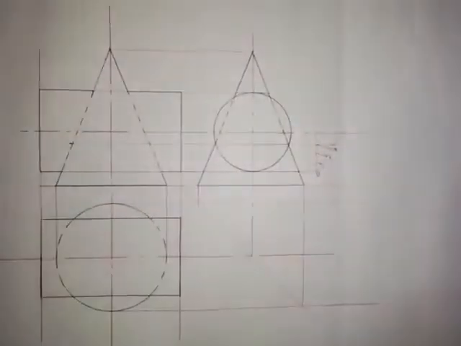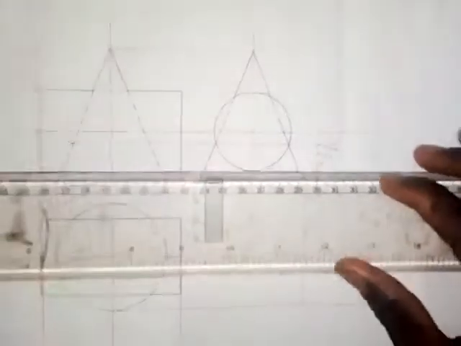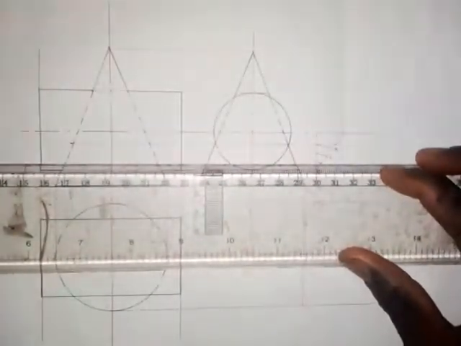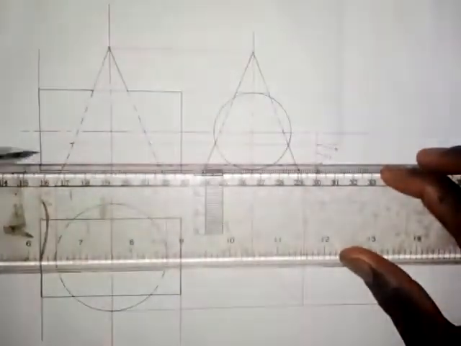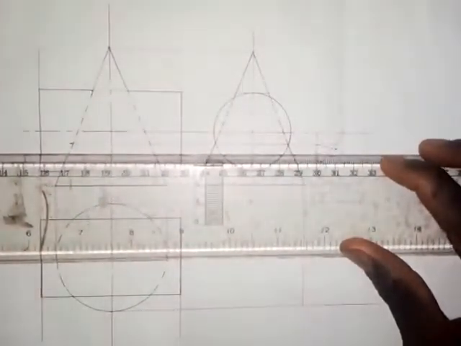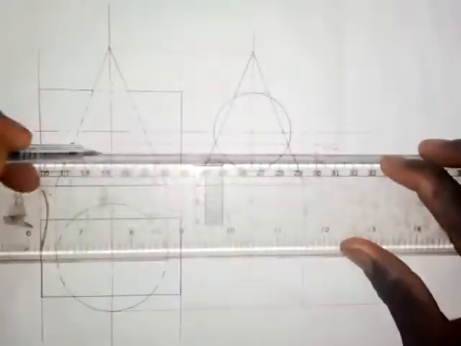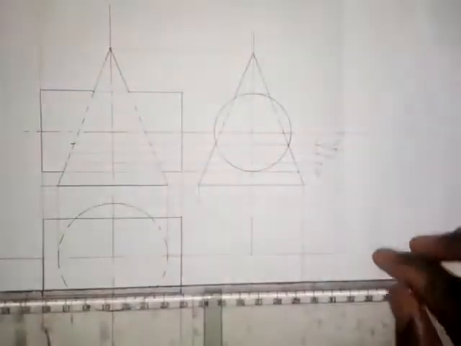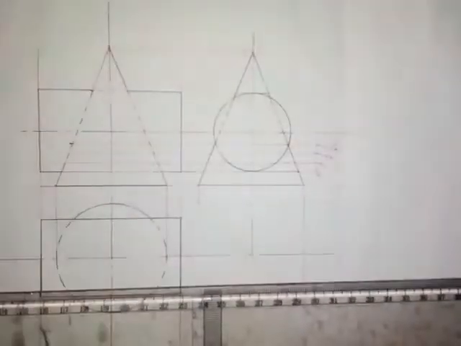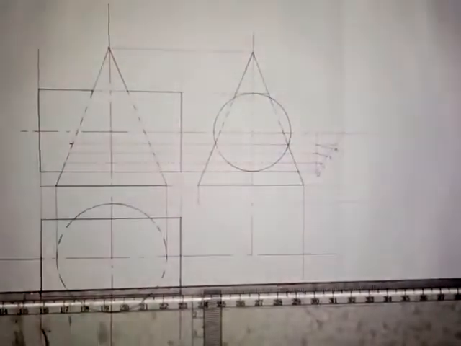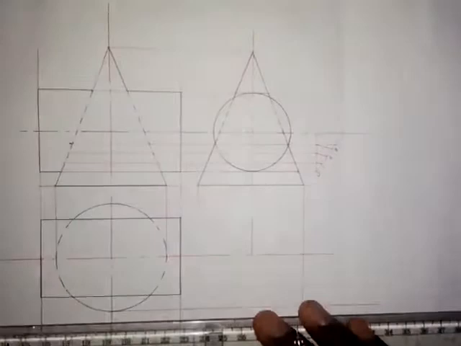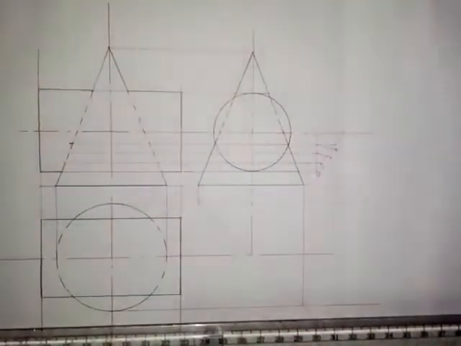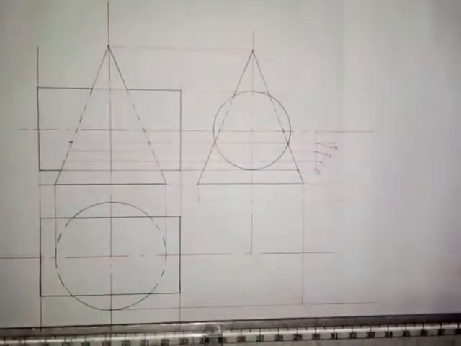So from each of these points on this vertical line, I will draw a horizontal line. So it goes like this. Here also I will draw a horizontal line. So it goes like this. I've already drawn a horizontal line on this. Now the next thing that I'm going to do is that I will take my compass.